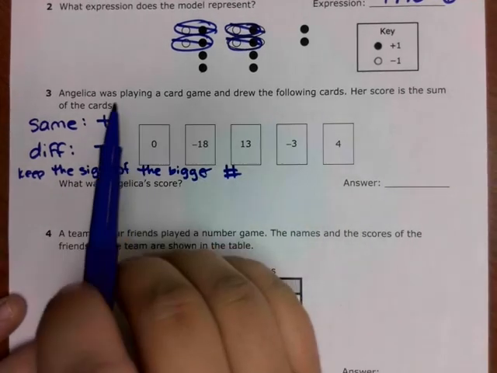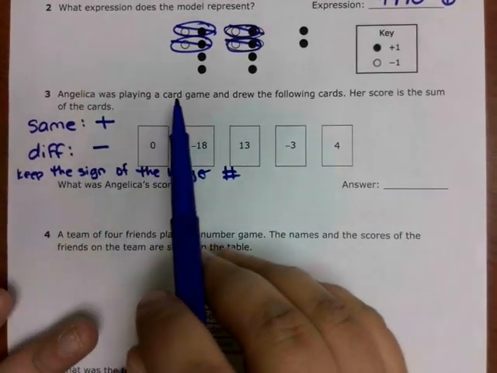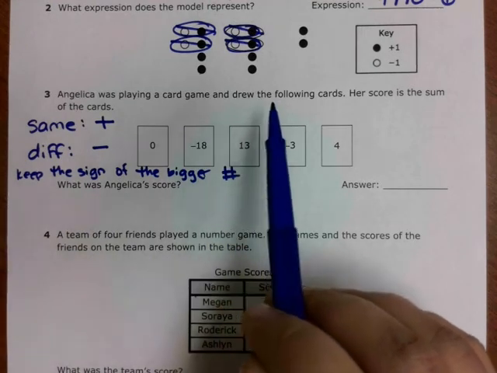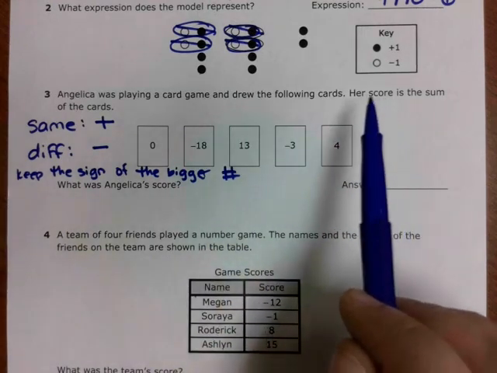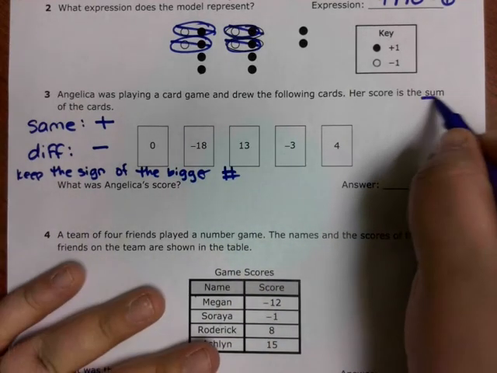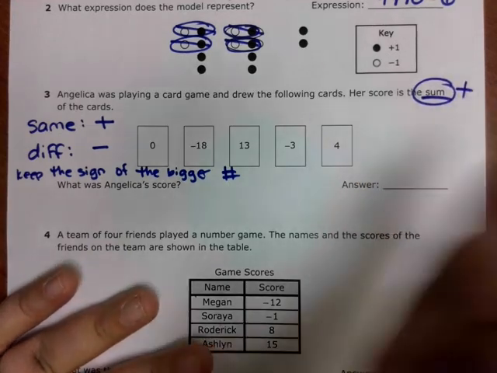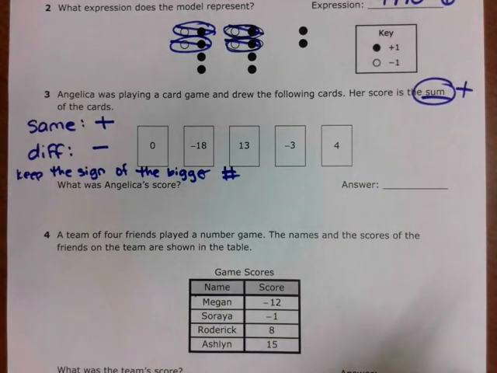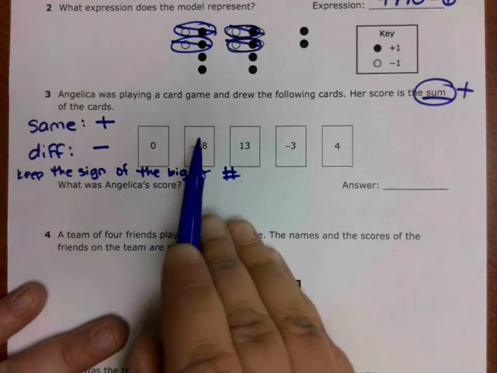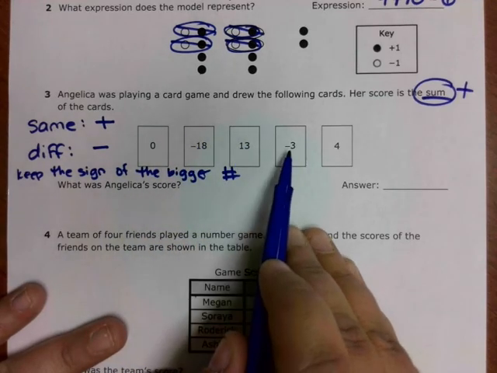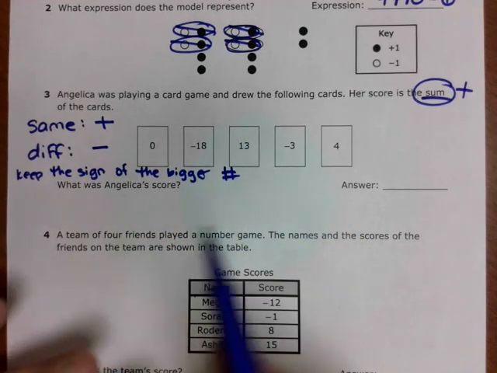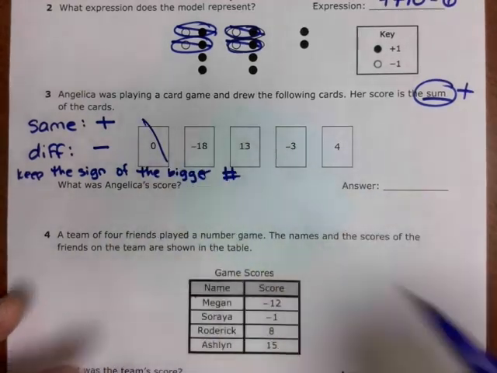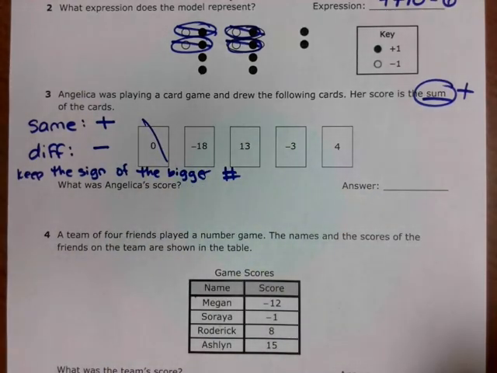All right, so this one says Angelica was playing a card game and drew the following cards. Her score is the sum. Sum means to add all the numbers up, the sum of the cards. So you notice here she got a 0, a -18, a +13, a -3, and a +4. Basically, this 0 doesn't do anything, because if I add 0 or -0, it doesn't matter.